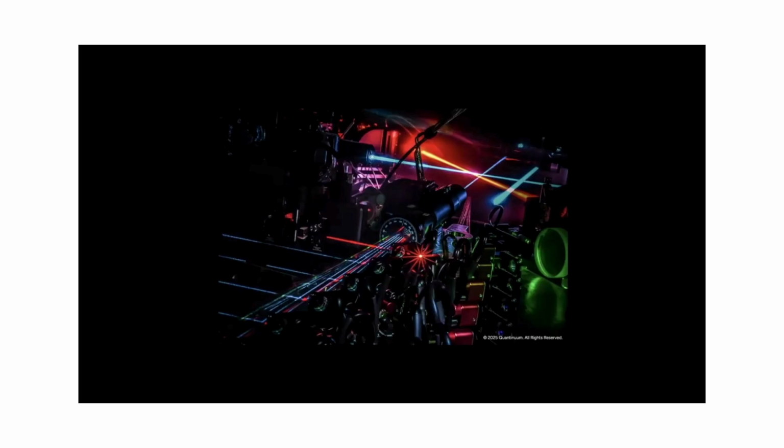Yeah. So people usually show these fancy dilution bridges when picturing quantum computers, but I think lasers also look pretty cool. Right? So that's what our lab looks like.